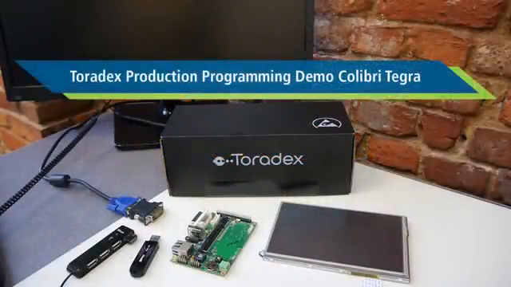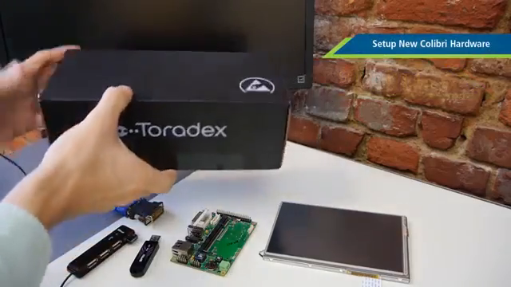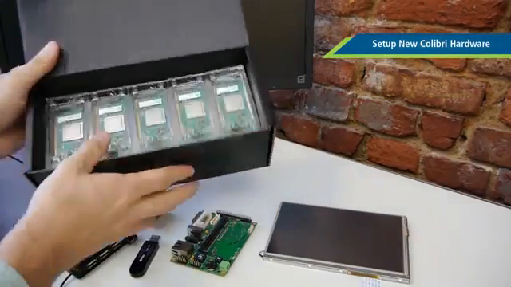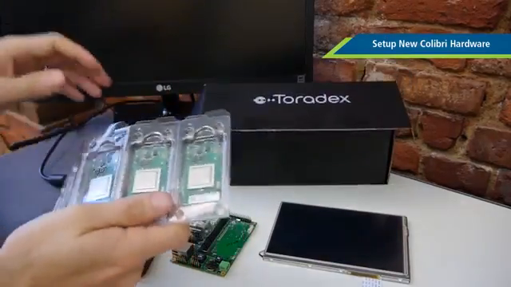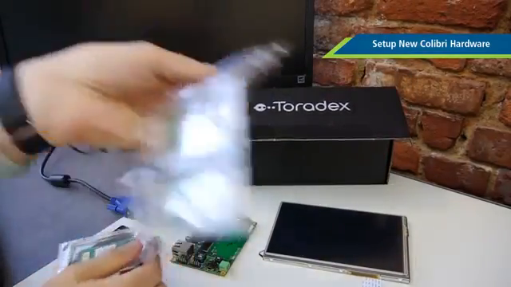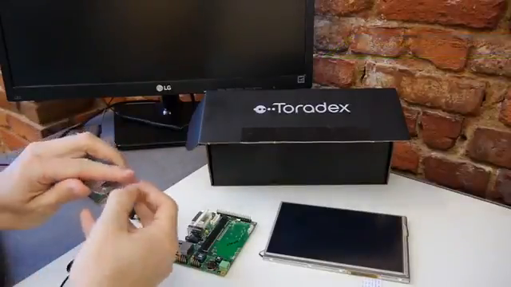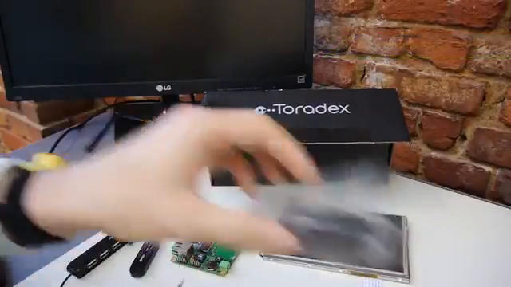In this video, we'll show you how to make use of our tools for production programming of Colibri modules using Windows Embedded Compact. We'll start with this box of modules, for which we'll program all these modules the same. And we'll begin with creating a master Colibri module.